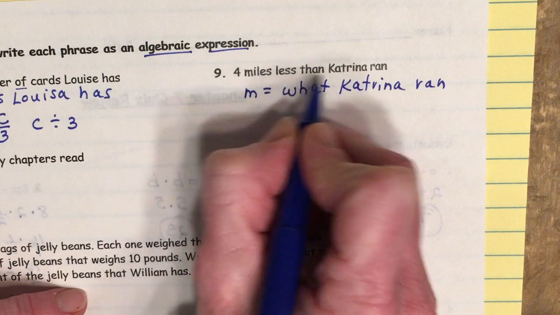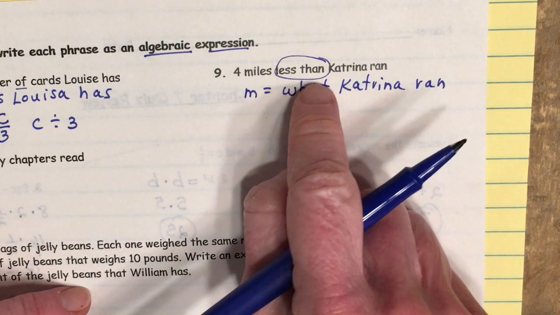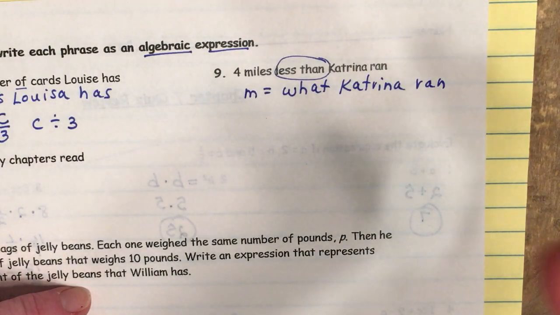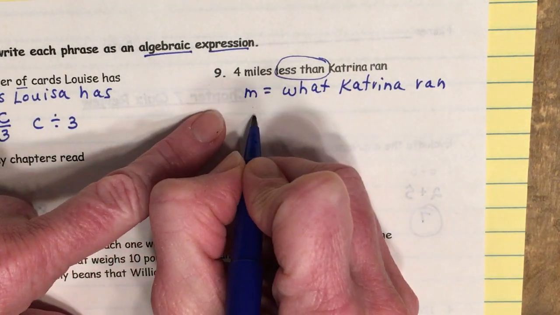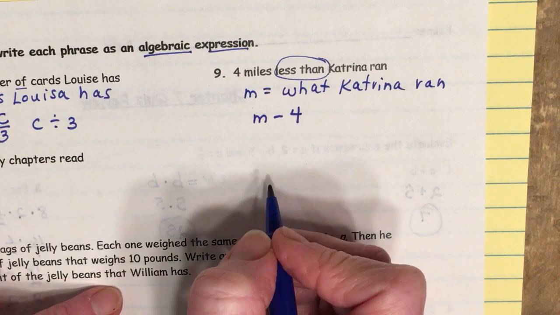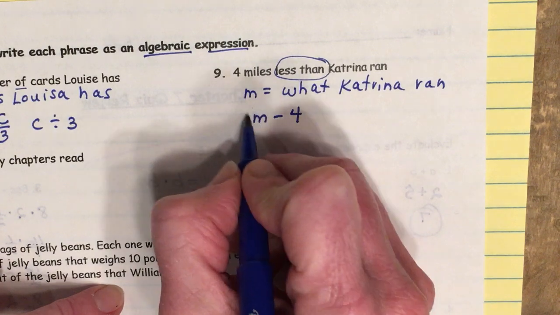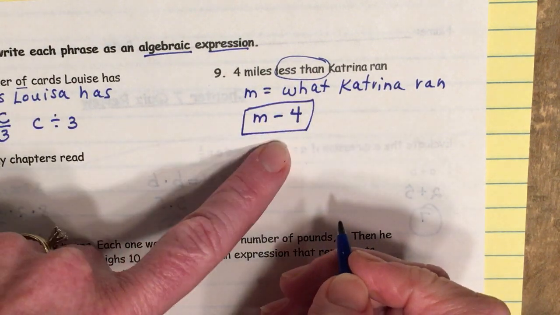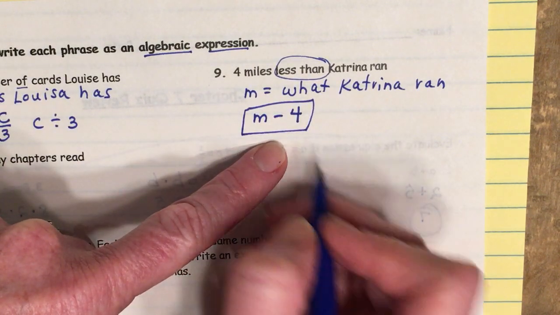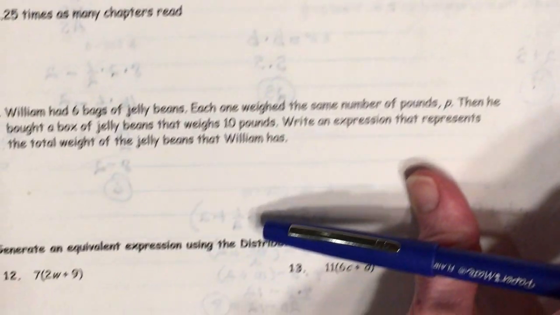So I could say 4 miles less than. Now, less than is one of those tricky ones. So this is telling me that Katrina ran more than 4 miles. I'm going to start with whatever she ran and then subtract 4 from that. So M minus 4, or if you used a different letter, whatever letter you chose, minus 4. Okay, it is not the same thing as subtracting from 4. Right, so remember less than is one of those that switches the order.